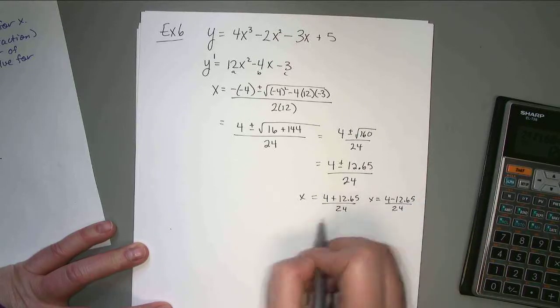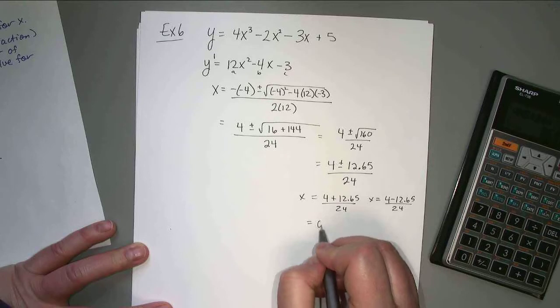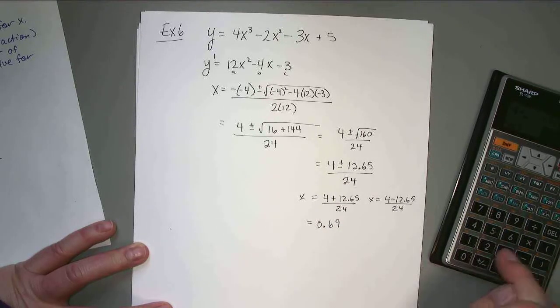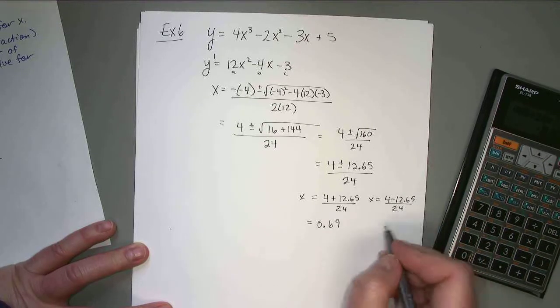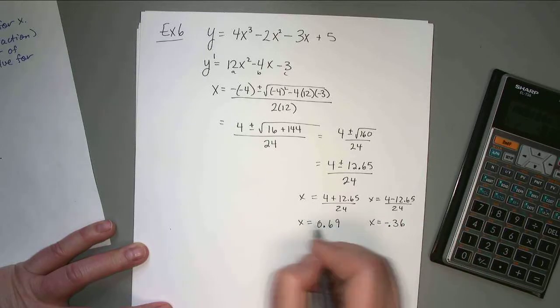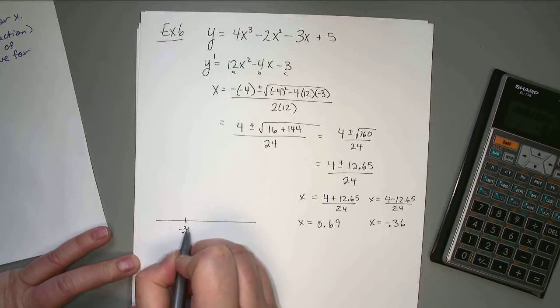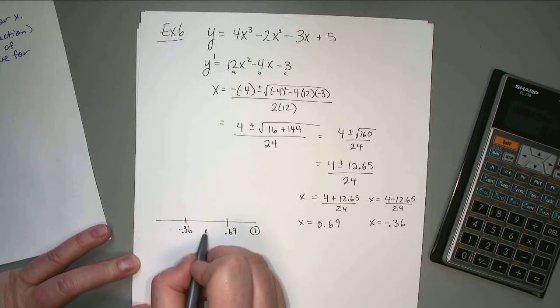So let's find the decimal for this. So the first one, and then the second one, 4 minus 12.65 divided by 24. Okay, so there's my 2 critical numbers. Put them in numerical order. And we can test 1 in between 0 and -1.